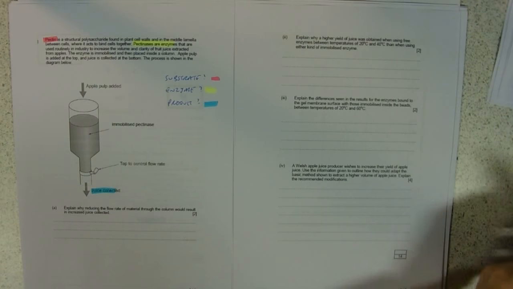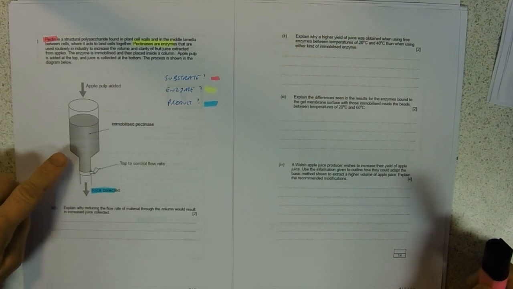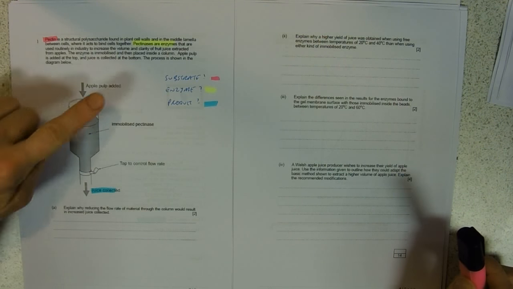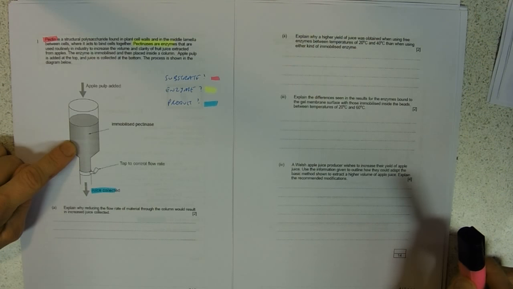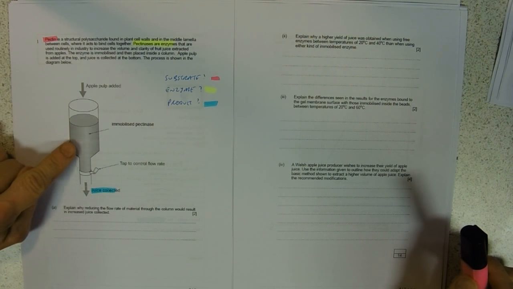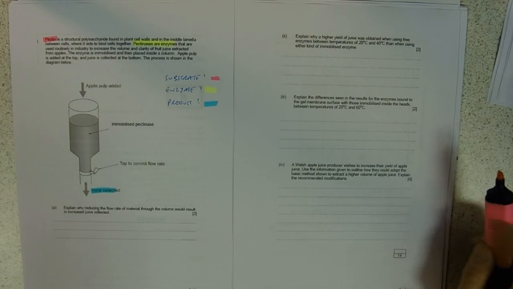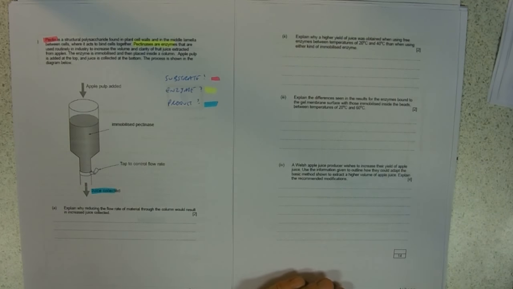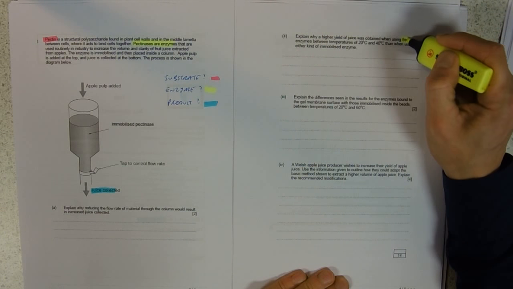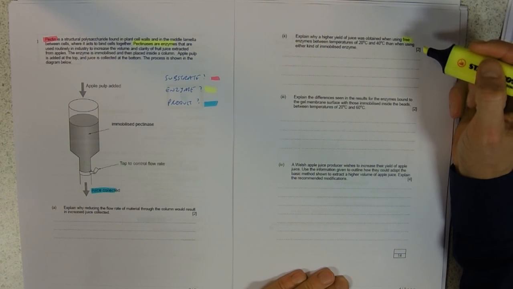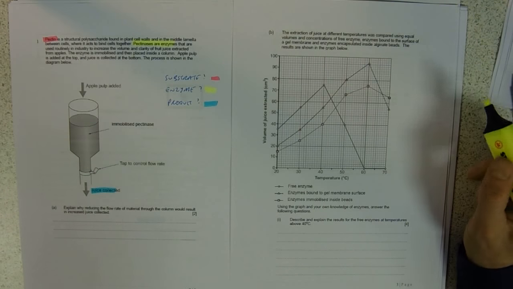And if we slow this down, well, we're only going to get a reaction where a substrate is in contact with the enzyme and get a collision. So if we slow this down, then that might happen a bit more. You just need to explain that. Explain part 2. Why higher yield of juice, so you get more product, was attained when using free enzymes rather than, hang on, there we are, I'm looking at the wrong question.